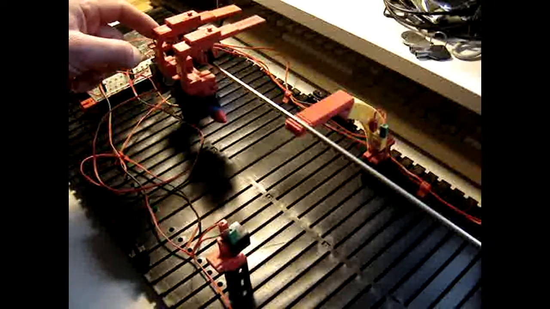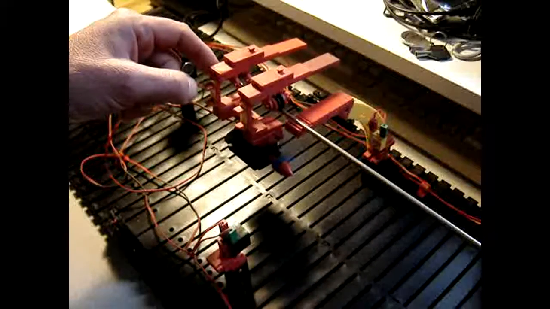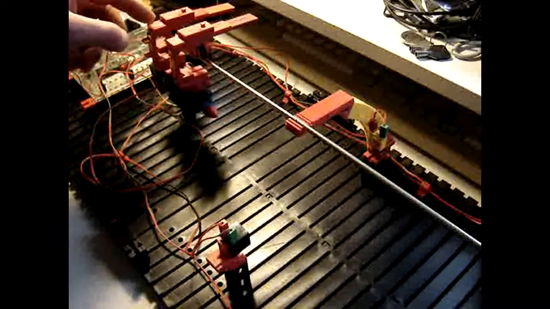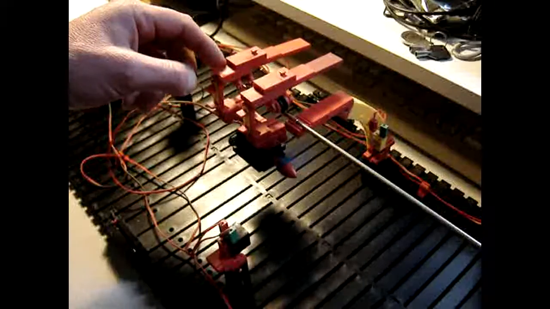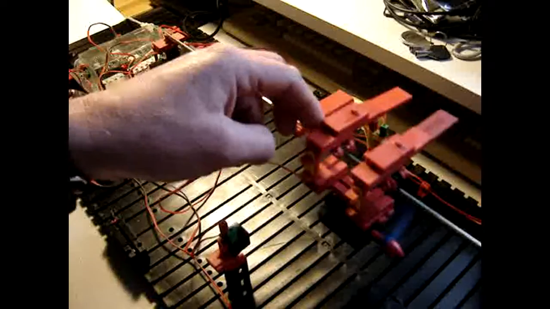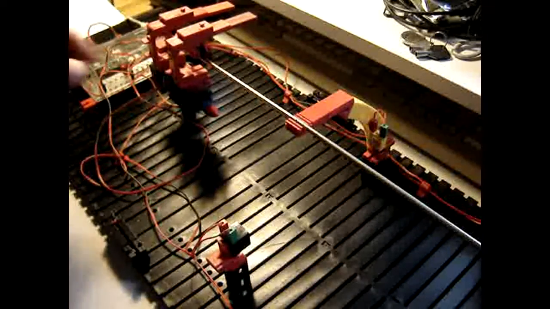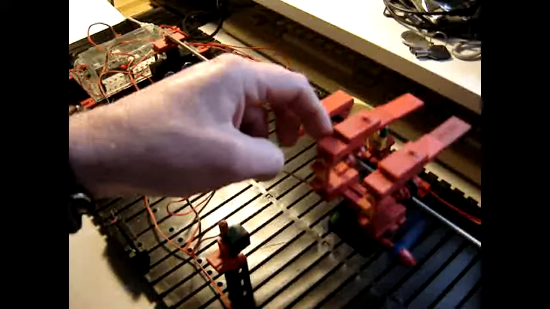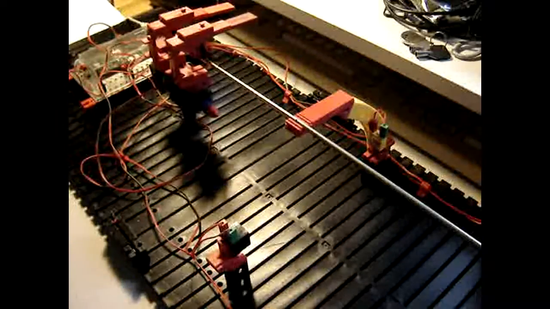Let's see what happens if I just put it further away. It's gone even worse. The direction isn't even changing at all.